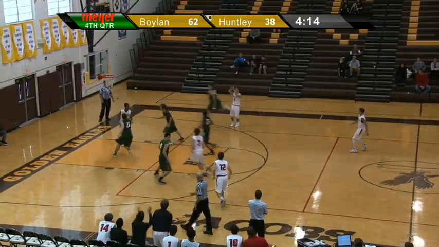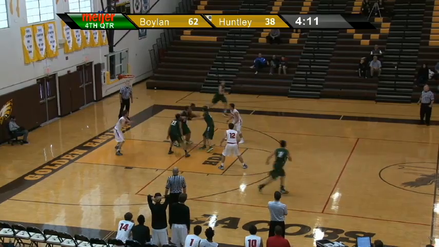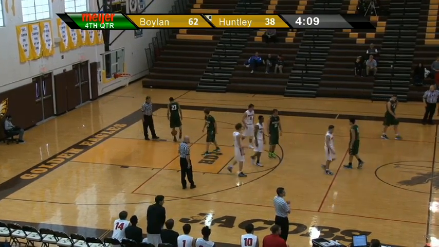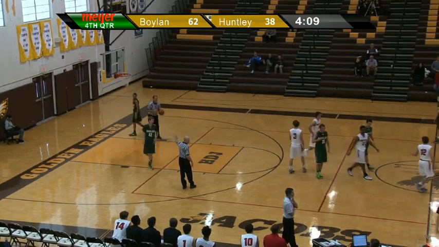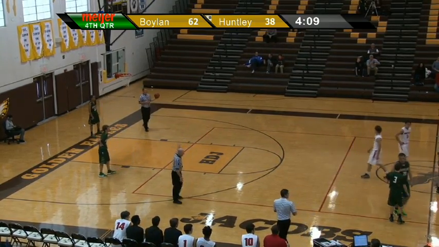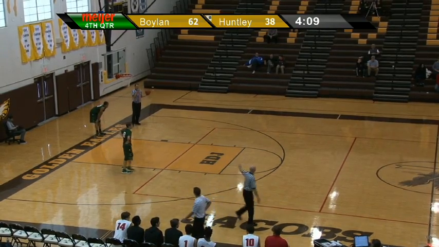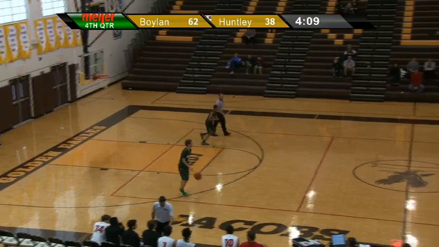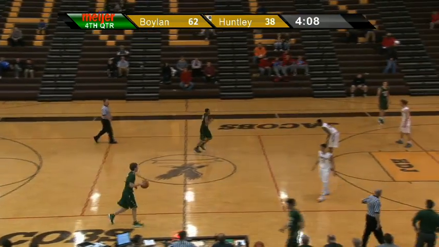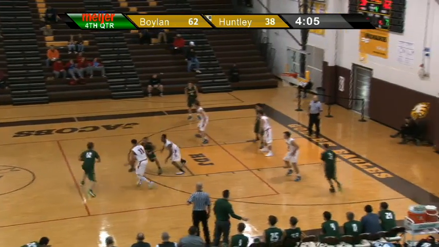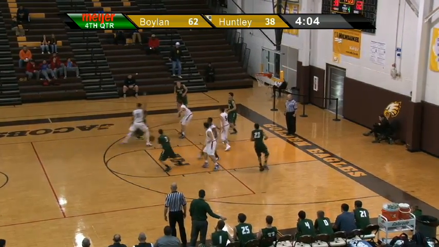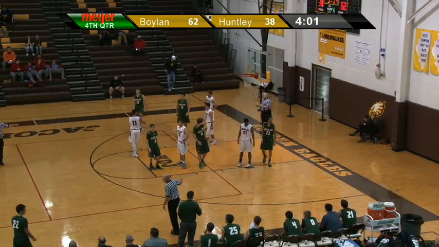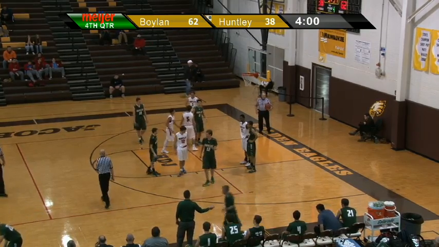Stretch pass over. Here's a 3 attempt from Koss, no good. Battle for the board. And we have a jump ball. Possession will go to Boylan. Checking into the game now for Boylan will be Angelo Seminario. Now Luke McDermott brings the ball across the timeline at the top of the key. He'll drive into the lane, looking for a kick out. He can't. And we'll have a foul on the floor. 3:59 now left in the fourth, 62-38 in favor of Boylan.